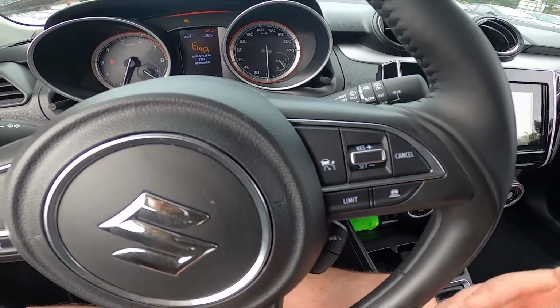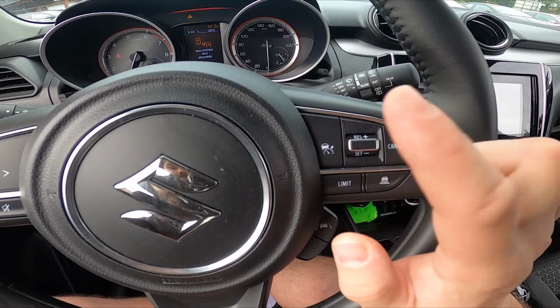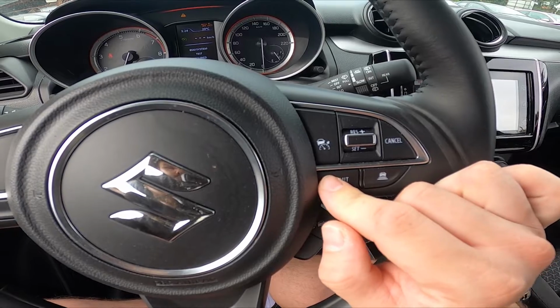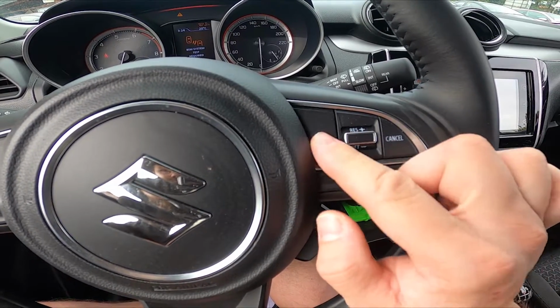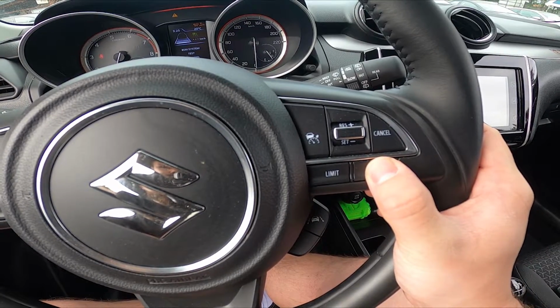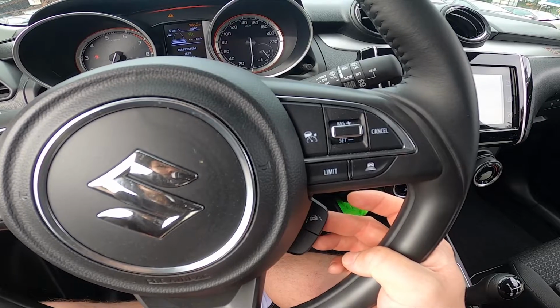Now on the right side of the steering wheel we've got the panel, thanks to which we can activate cruise control, speed limiter, change distance to following car and enable lane sense in cruise control.